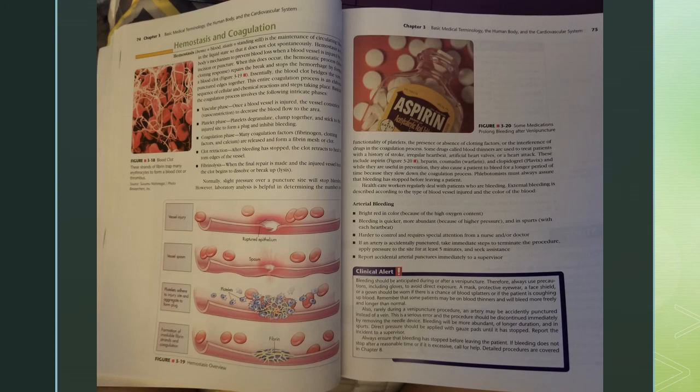Bleeding should be anticipated during or after a venipuncture. Therefore, always use precautions, including gloves to avoid direct exposure. A mask, protective eyewear, a facial shield or gown should be worn if there is a chance of blood splatters or if the patient is coughing up blood. Remember that some patients may be on blood thinners and will bleed more freely and longer than normal.